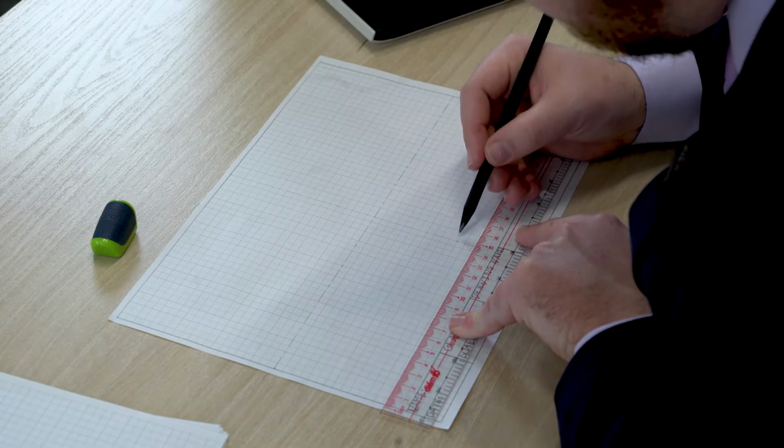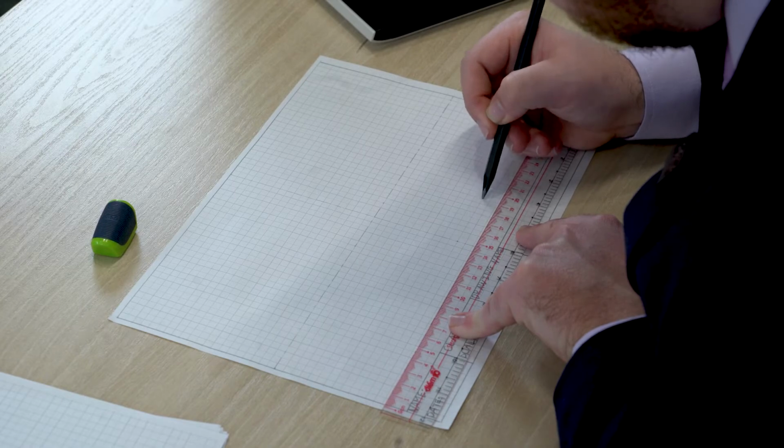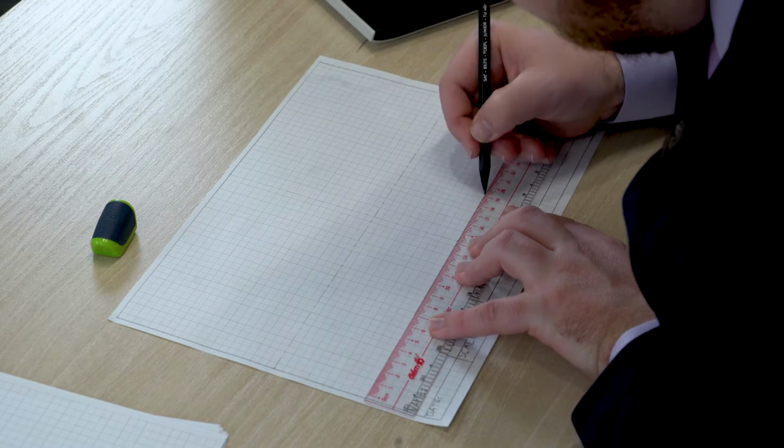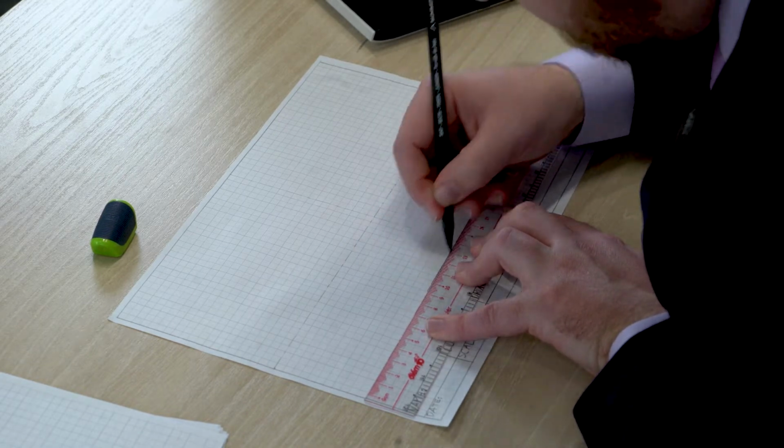And then from the center line again, 10 blocks to the right. Okay. Once you have those two marked, we are going to draw a thick, solid line. These thick, solid lines show us the very important information that we need to see.